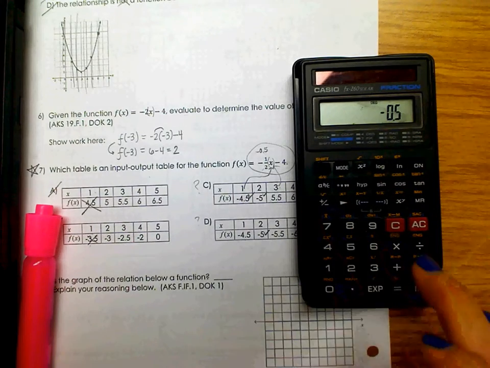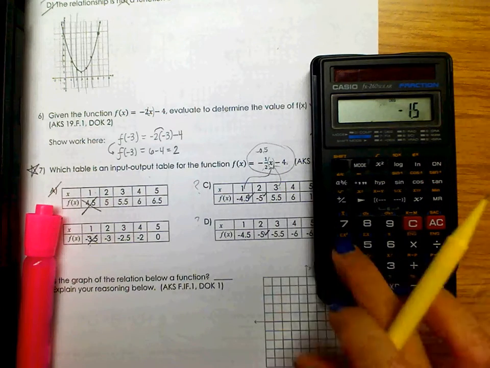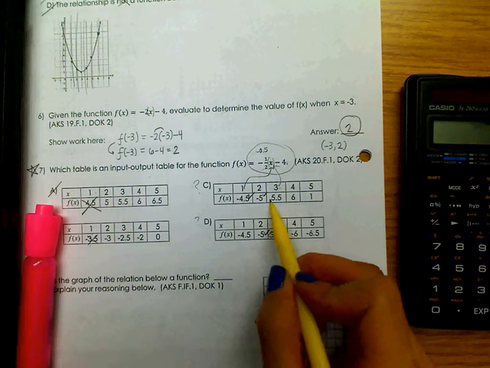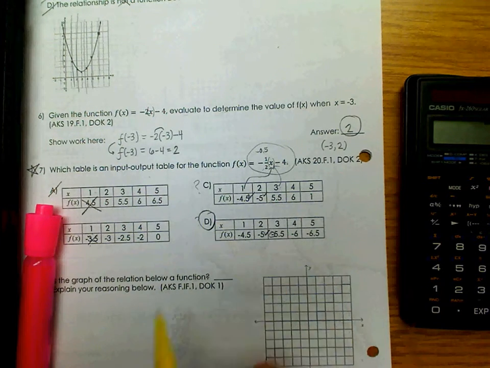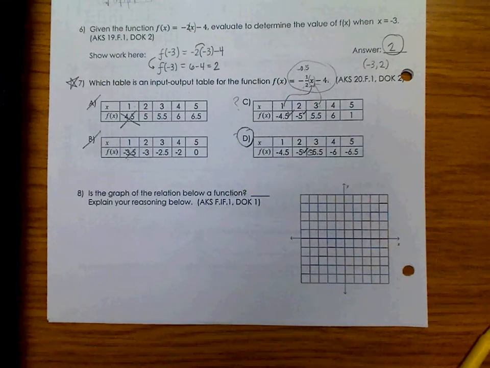Negative 0.5 times 3, and then minus 4, equals -5.5. So it's the negative that separates it from this one, so it has to be this one. By process of elimination, this has to be the correct one. Again, if I'm going too fast, pause the video, replay, whatever it takes.